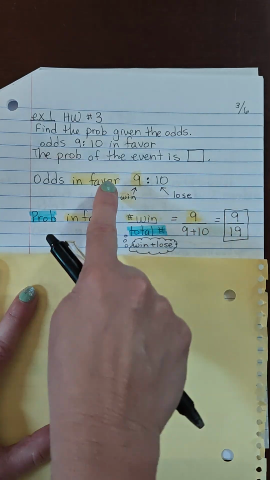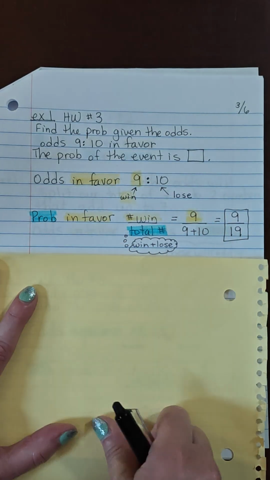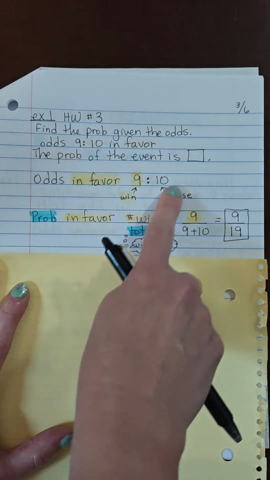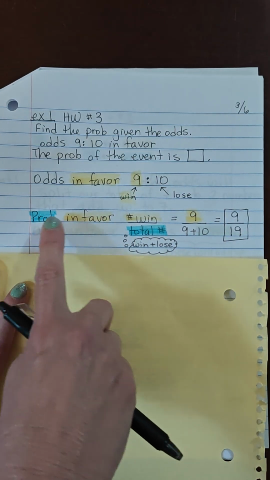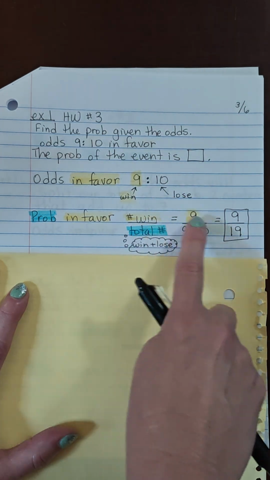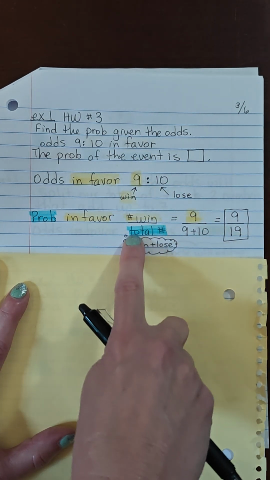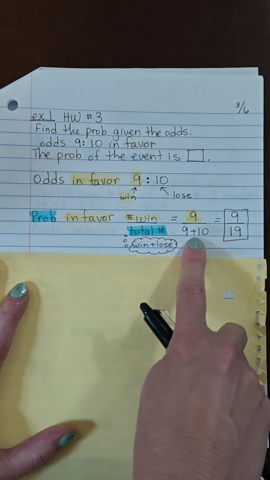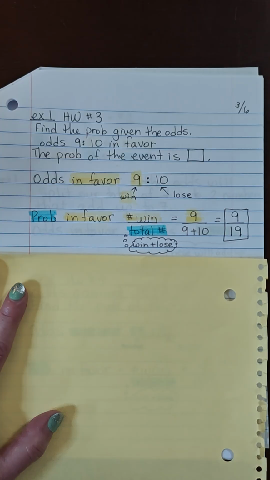That order is determined by this wording. So when you go to change this to a probability, if it's a probability in favor, I need to know which one of these numbers is my in favor number. In this case, it's 9. And then a probability tells me it's the total. So I need to pull these numbers back together. So it's just 9 out of 19.